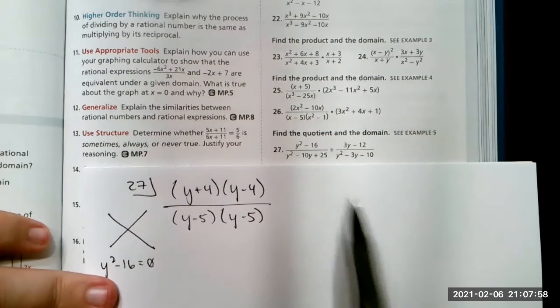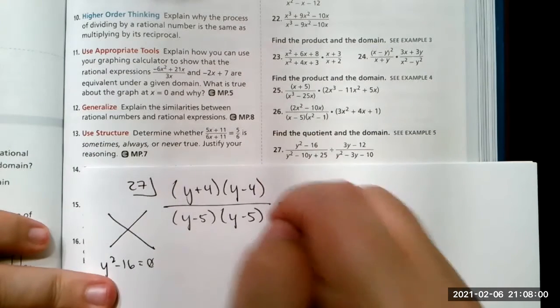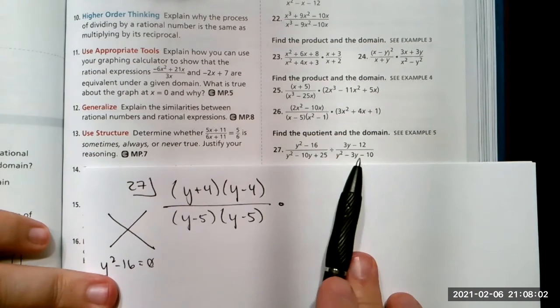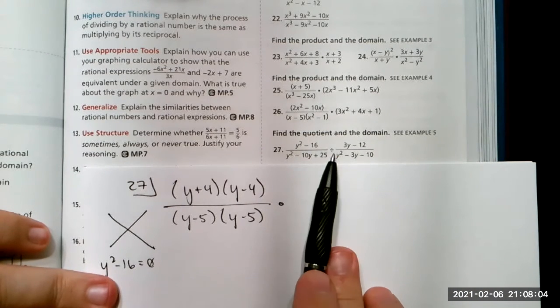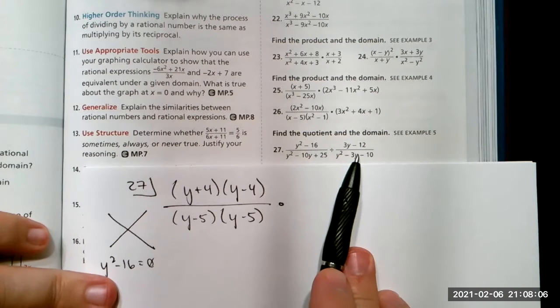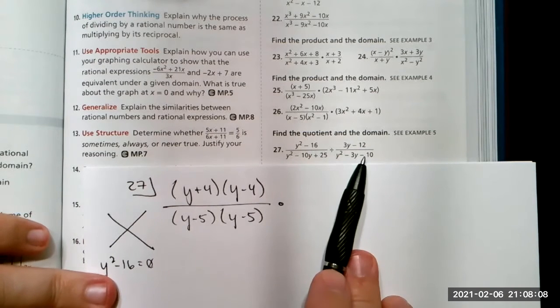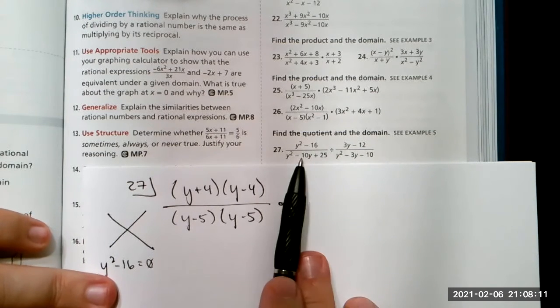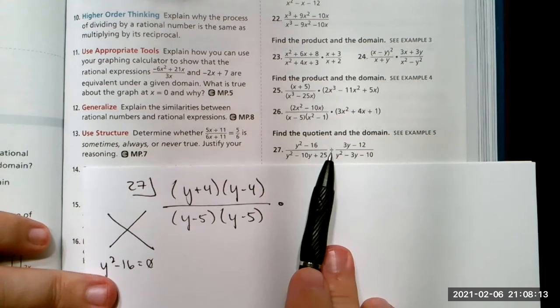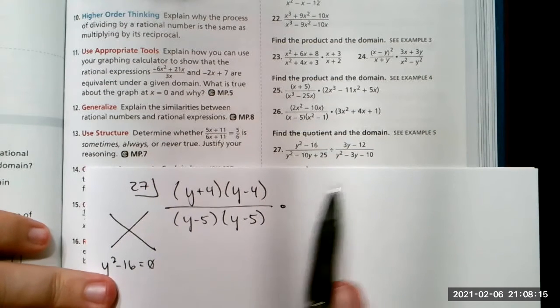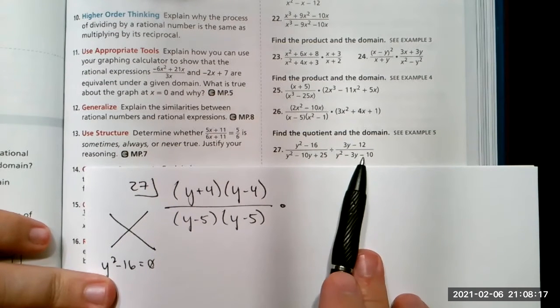Change division to multiplication, and then rearrange. Keep, change, rearrange. I think a couple years ago, somebody in my class had a different one too, but it basically said the same thing. Keep that the way it is, change division to multiplication, and then rearrange that fraction.